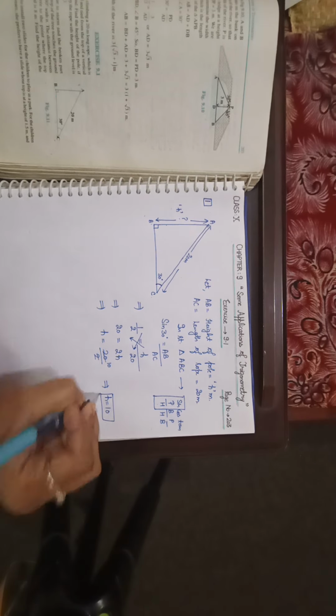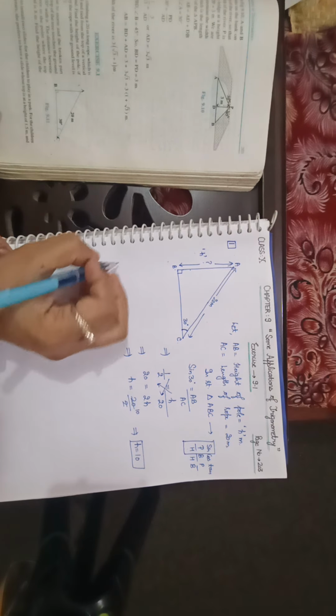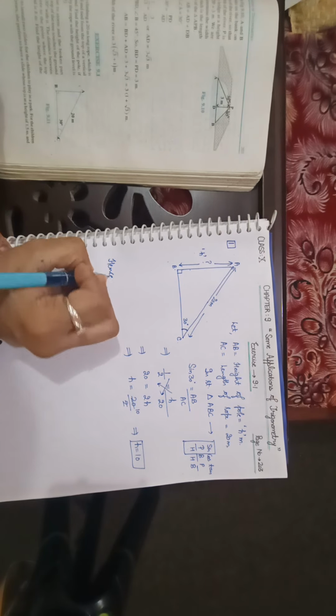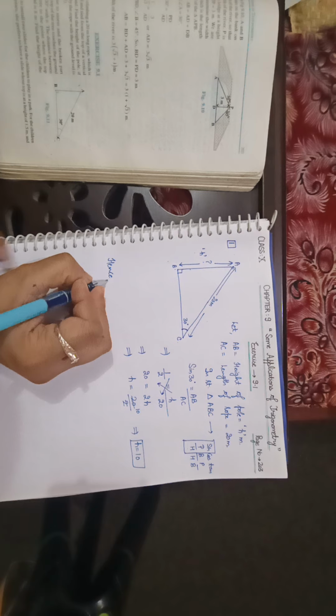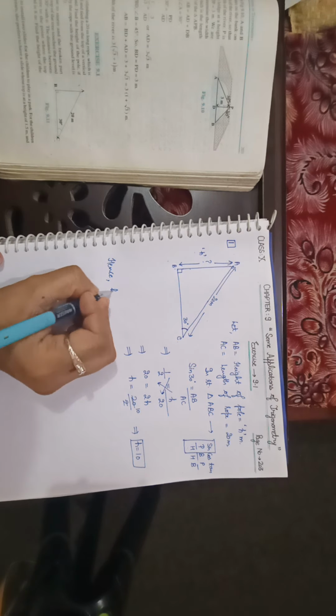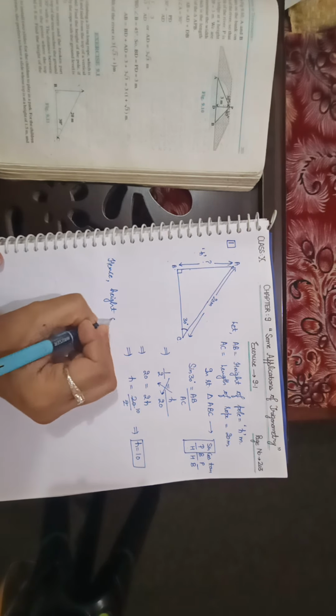What was H? H क्या था आपके पास? H is height of the pole. ये तो आपको find out करना था. So always remember that in word problems you have to conclude the question by writing hence line. Hence line आपको लिखनी है. Concluding sentence, hence height of the pole is 10 meter.